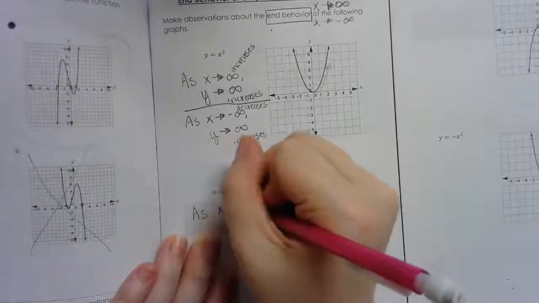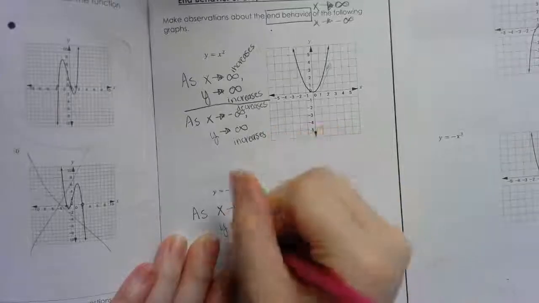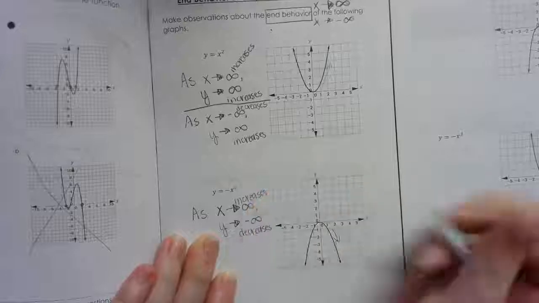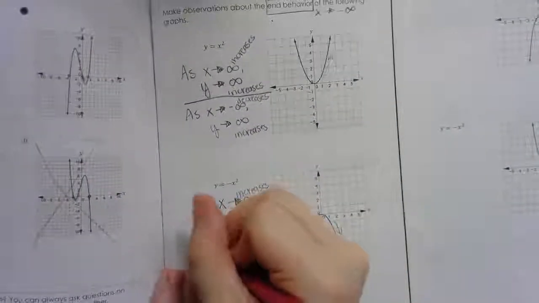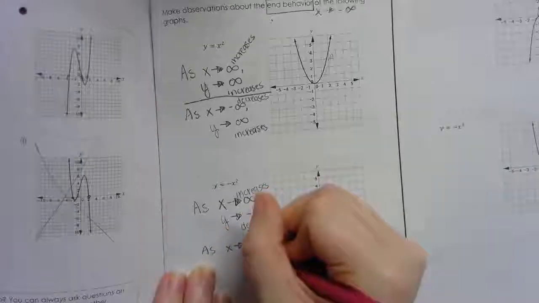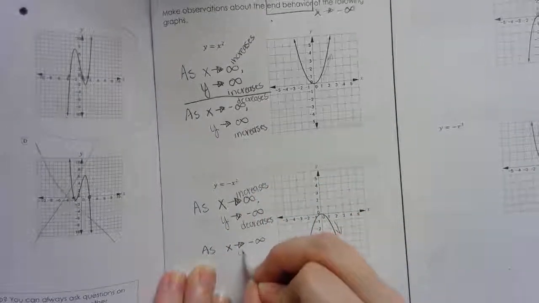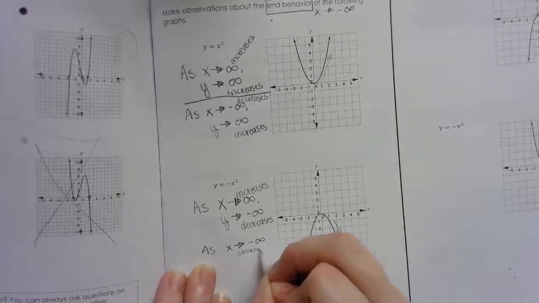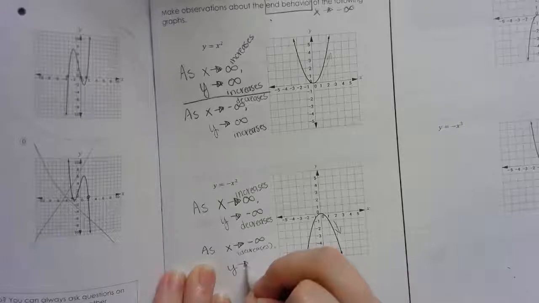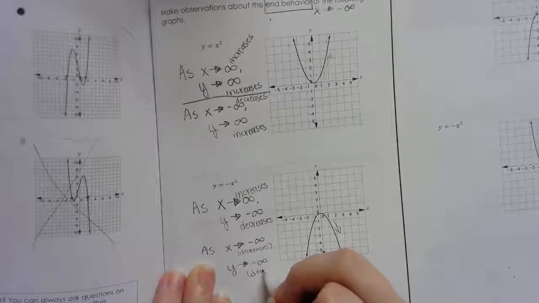So as x increases, y decreases. And then as x decreases, or x approaches negative infinity, then y also approaches negative infinity, or decreases.